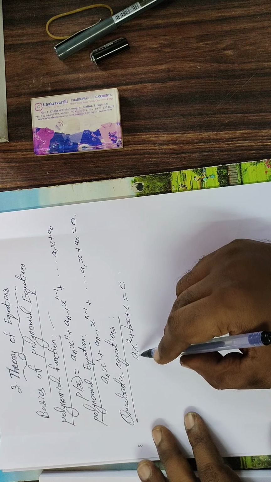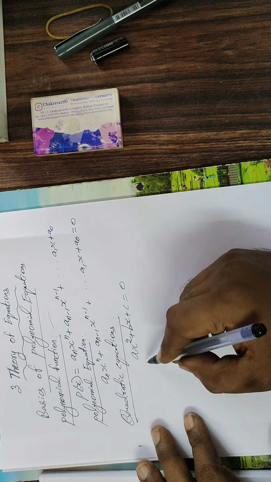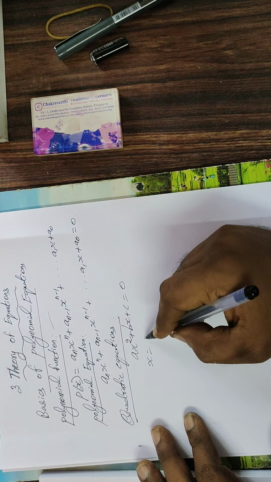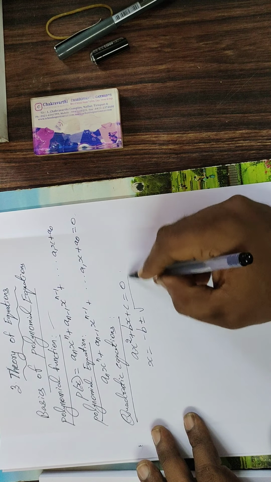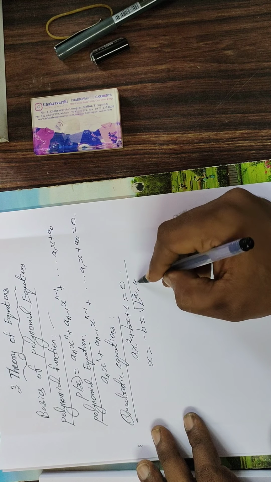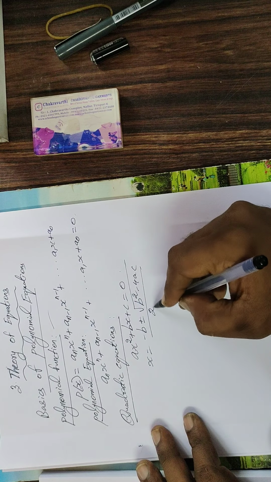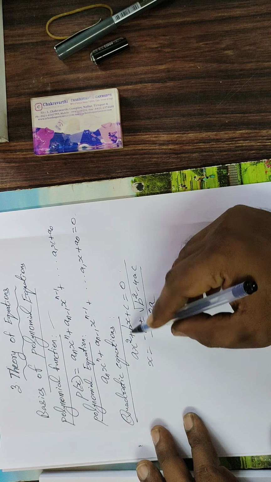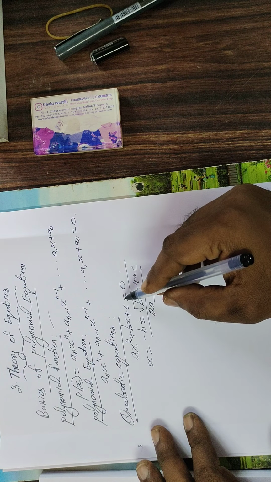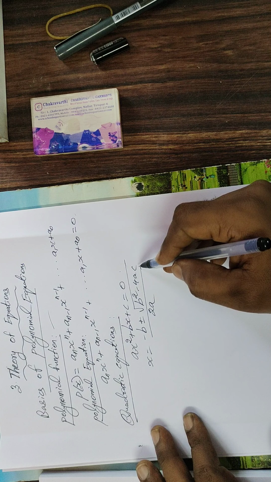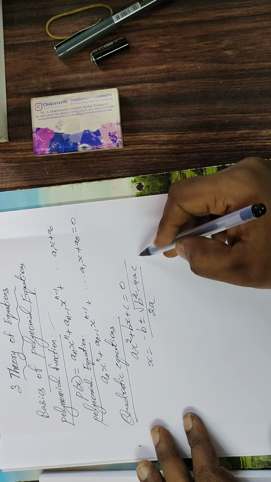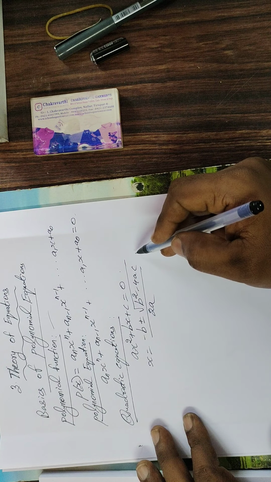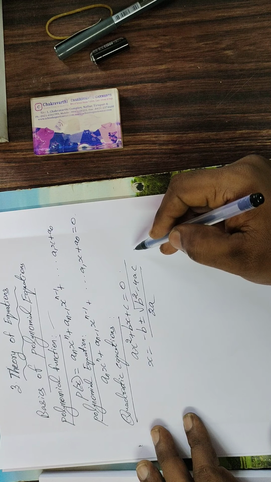Suppose some polynomial can't be factorized, how will you find it? x equal to minus b plus or minus root of b square minus 4ac divided by 2a. This is the formula. If the polynomial equation cannot be factorized, using this formula we can find it. Sometimes the roots will be irrational, rational, complex numbers, etc.